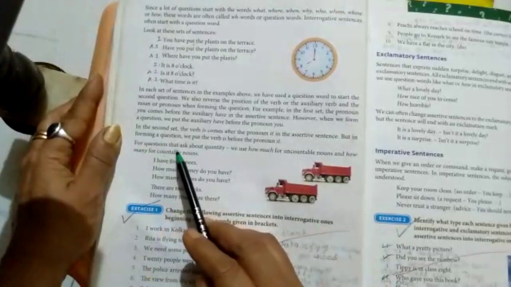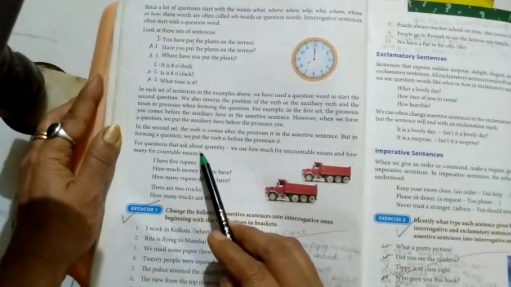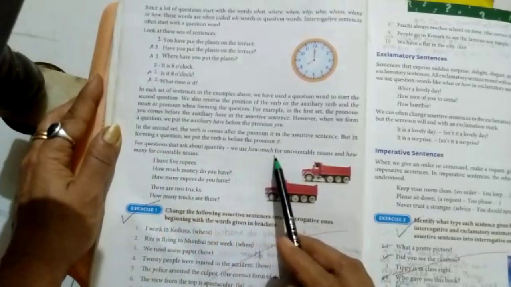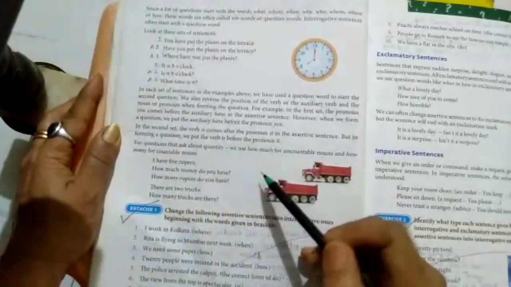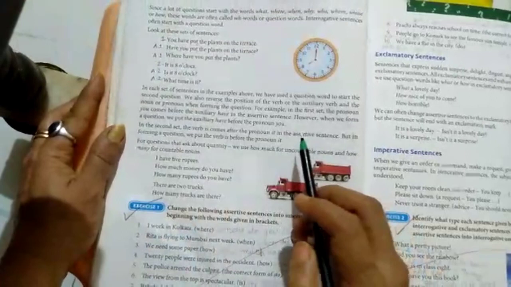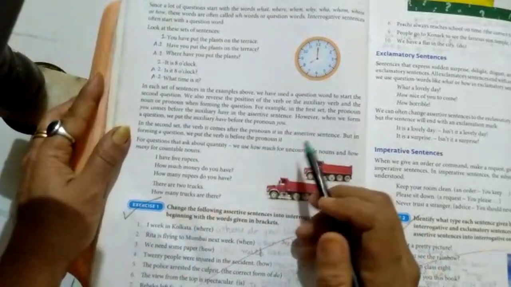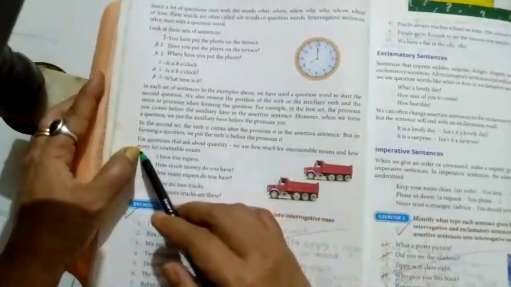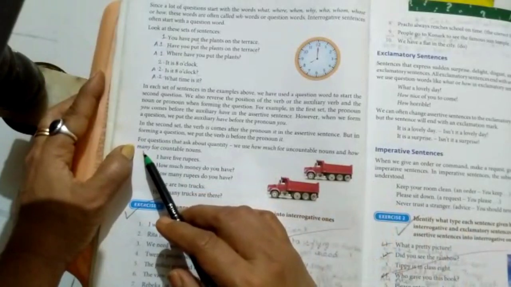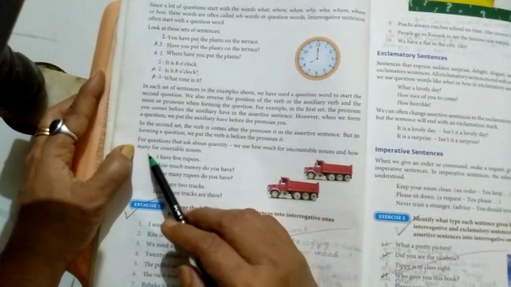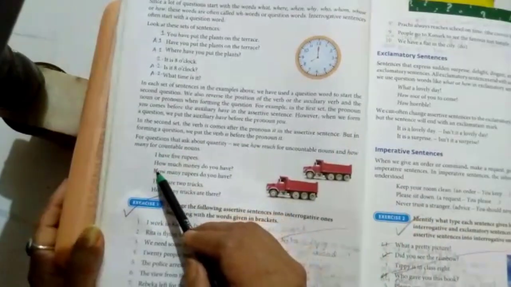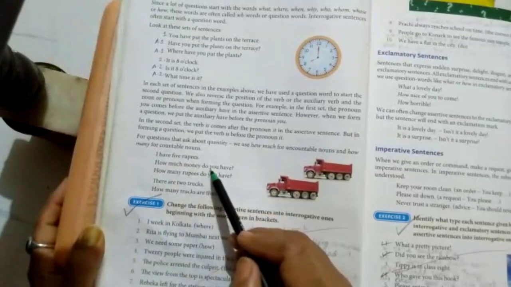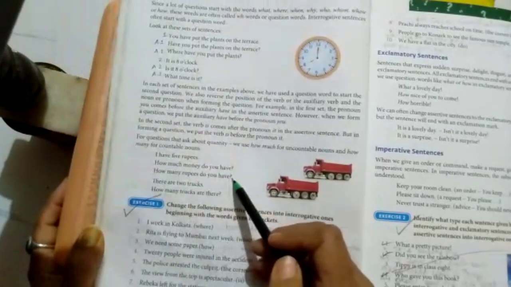For questions that ask about quantity, we use how much for uncountable nouns and how many for countable nouns. For example, how much rice, uncountable, rice is uncountable. How many people are there, or how many boxes are there, countable nouns. So for that, an example: I have 5 rupees. How much money do you have? How many rupees do you have?